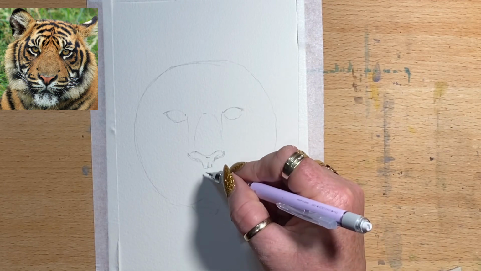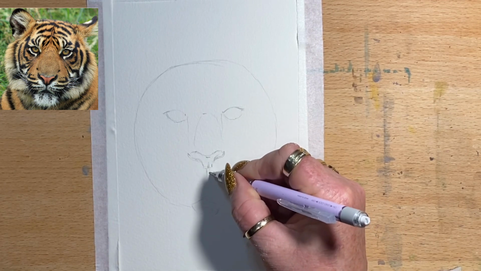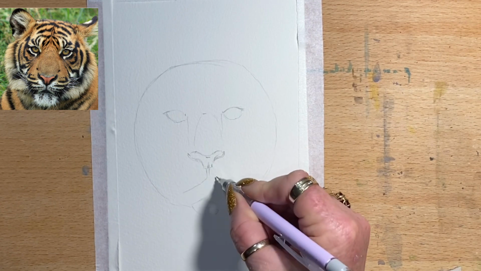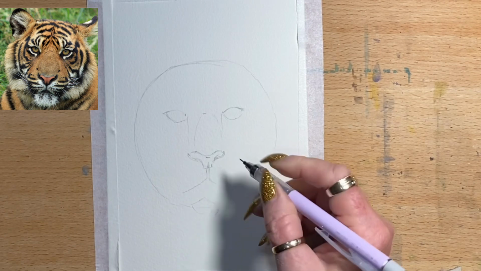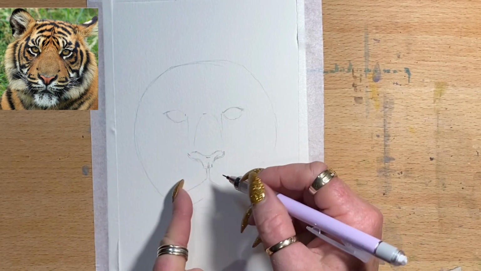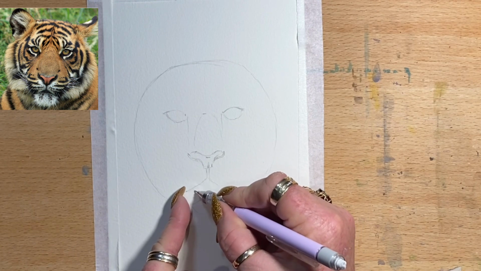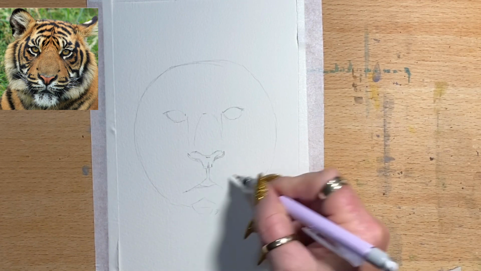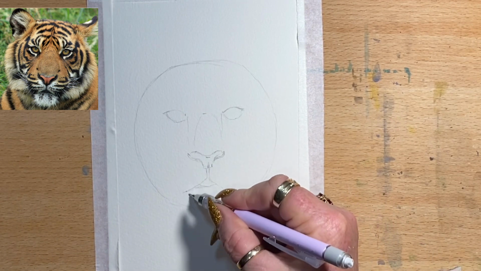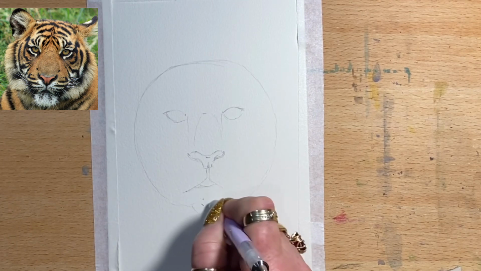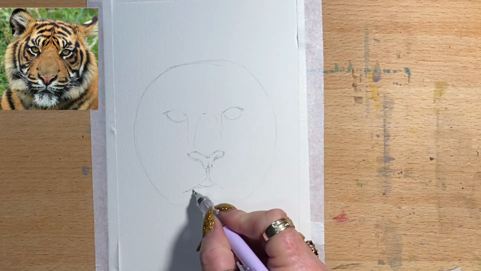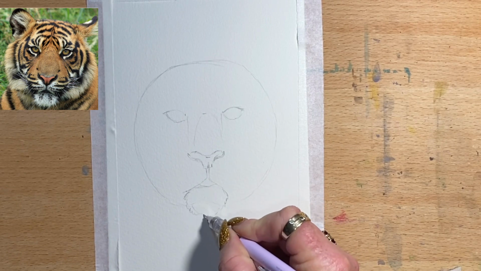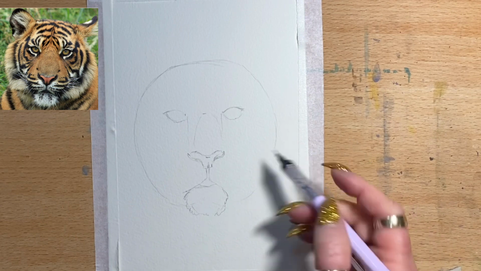So now I'm going to go down to here. I might change this a little bit. I think I've made his, I'm going to go down here like that. And so the corners of his mouth also are in line with his tear ducts. I can just see the corner of his mouth in line with his tear duct, like that. And then he's got, I'll erase this bit that I've done down here. He's got his little chin beard on his bottom chin, just down there like that. Okay, so I'm going to do that.